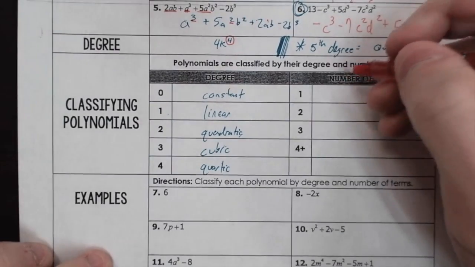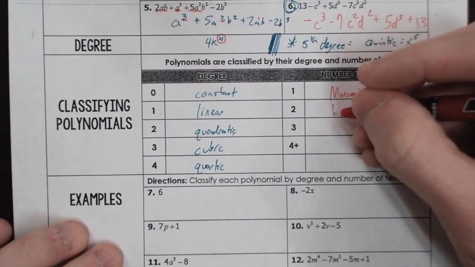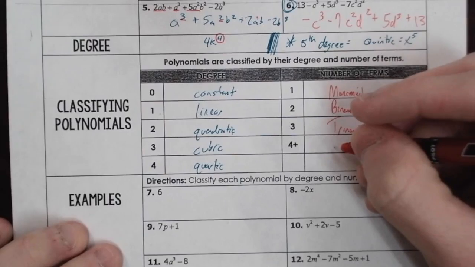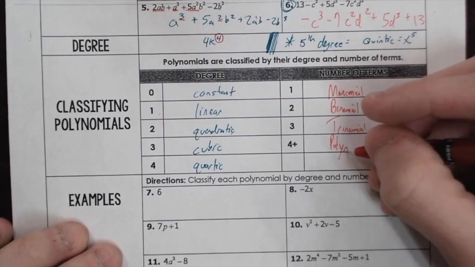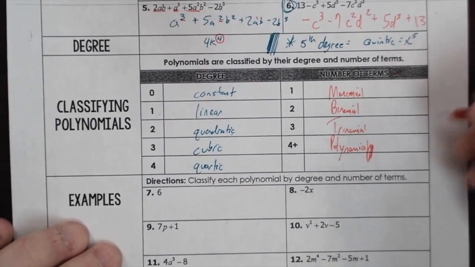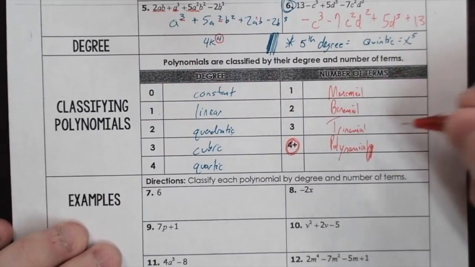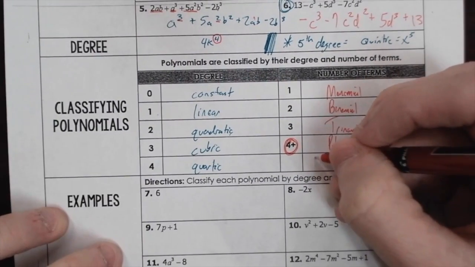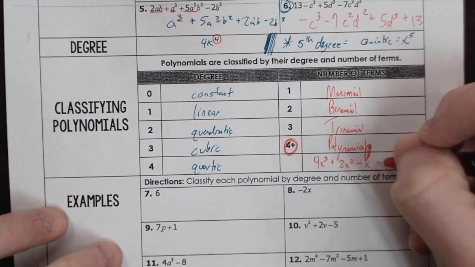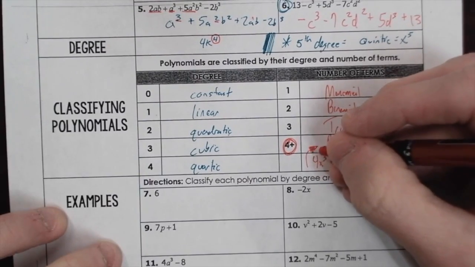Okay, so number of terms, 1 equals monomial, 2 is binomial, 3 is trinomial, 4 plus, you got a polynomial. So that's what a polynomial is, if you're wondering. Oh, good job. A polynomial is just something with 4 or more terms. So like 4x cubed plus 2x squared minus x plus 13. There's an example of a polynomial.